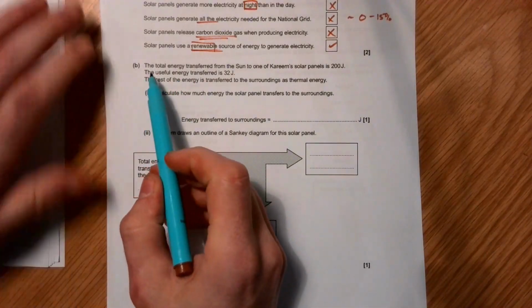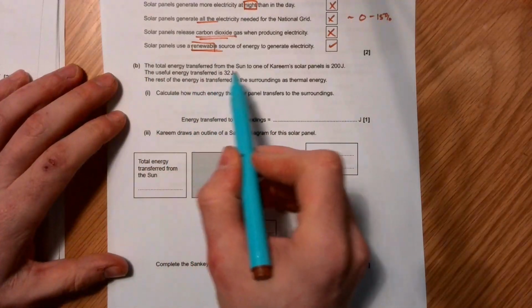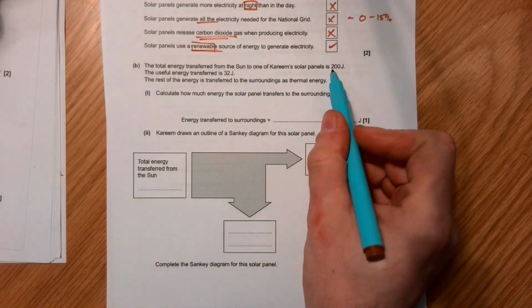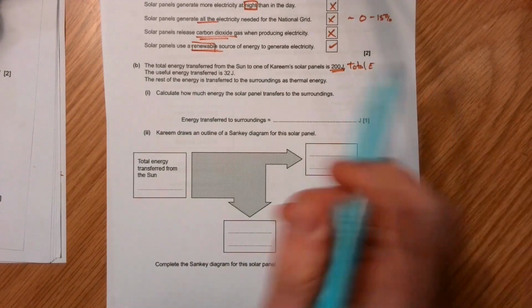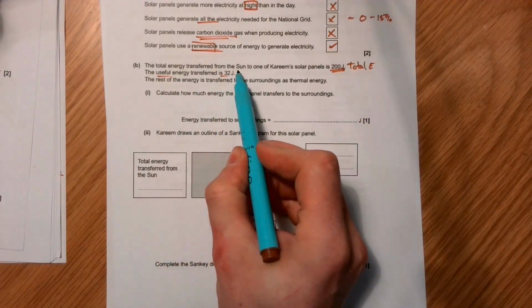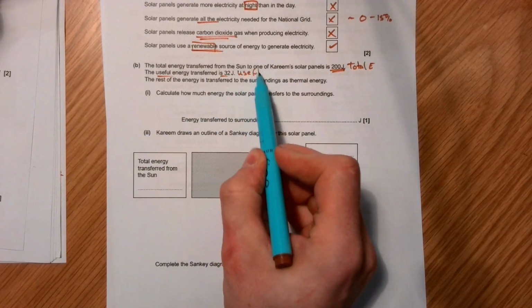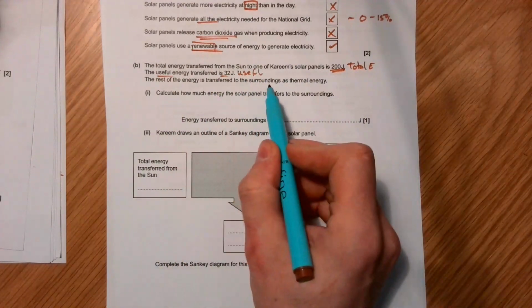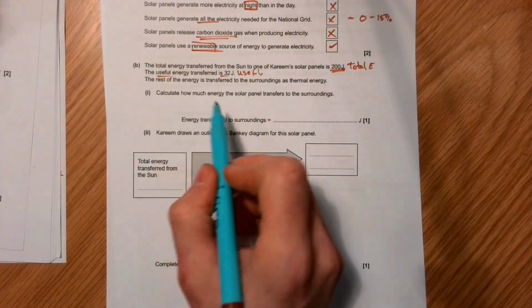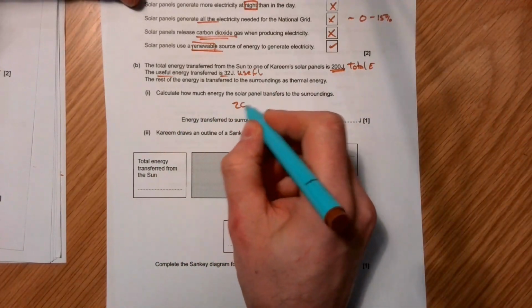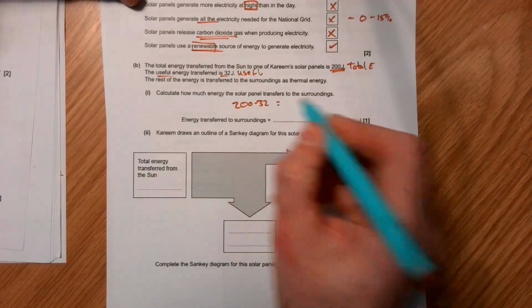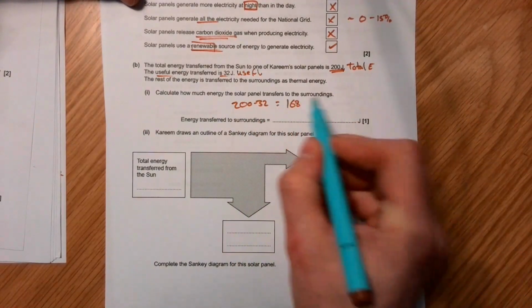3b, the total energy transferred from the sun to one of Kareem's solar panels is 200 joules. So this is the total energy. The useful energy is 32. The rest of the energy is transferred to the surroundings as thermal energy. Calculate how much energy the solar panel transfers to the surroundings. So that's really easy. 200 minus 32 is 168 joules.